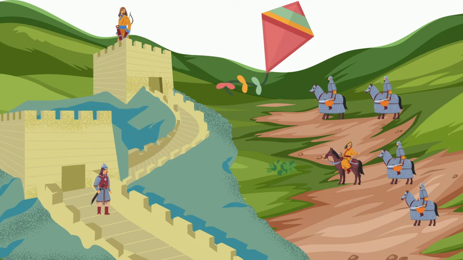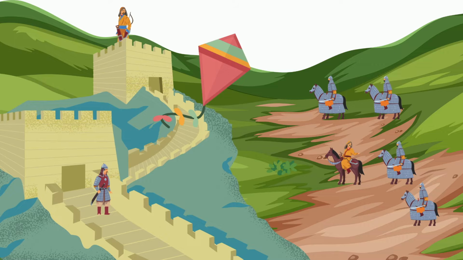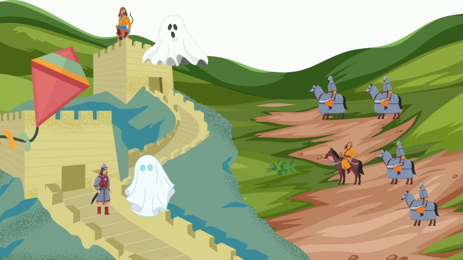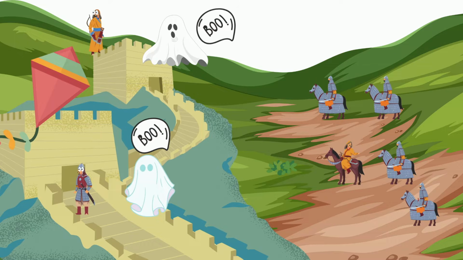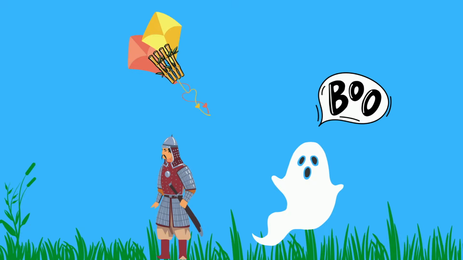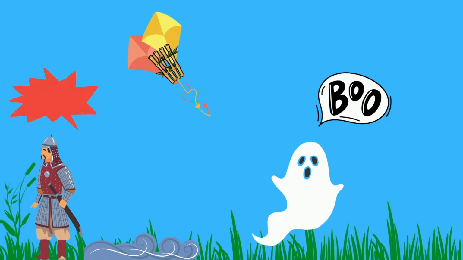There was a legend that an army once used a kite to measure the width of a wall so they could attack it or dig under it. Kites were also used to send messages or to scare the enemy. Soldiers would add bamboo pipes to the kites so that the enemy would hear noises above them and they would think it was a ghost.